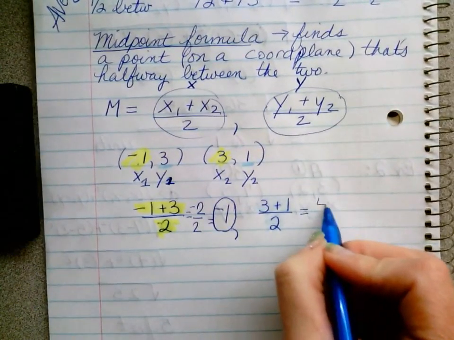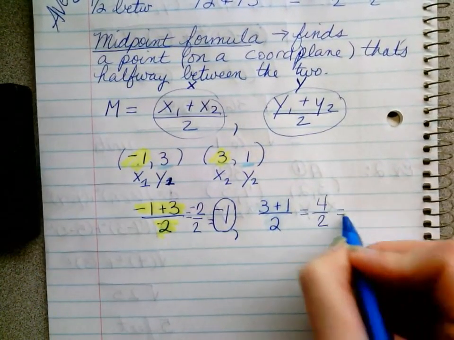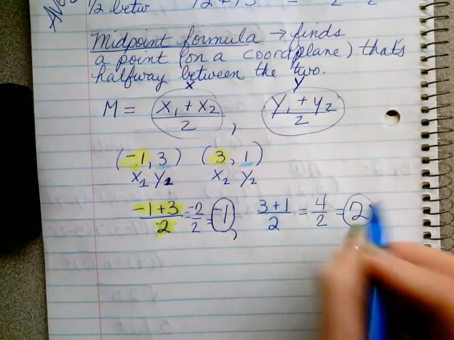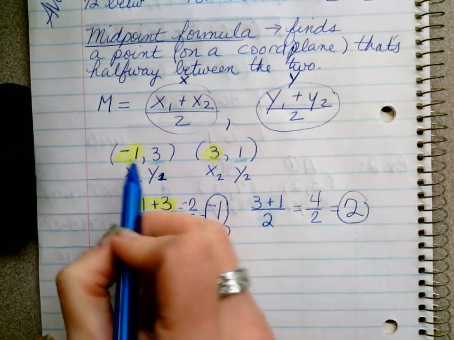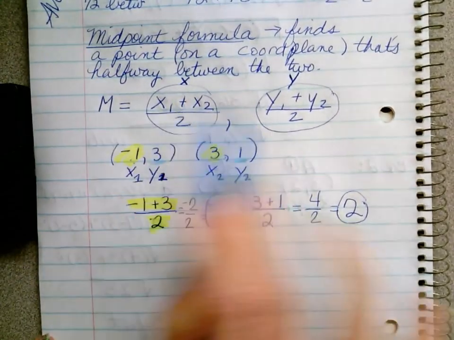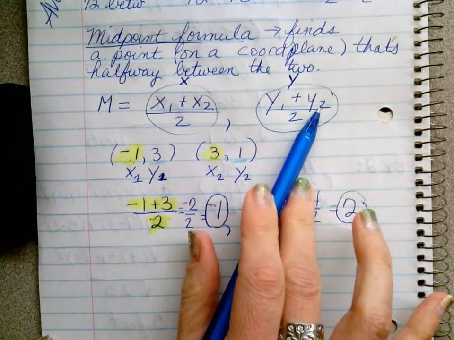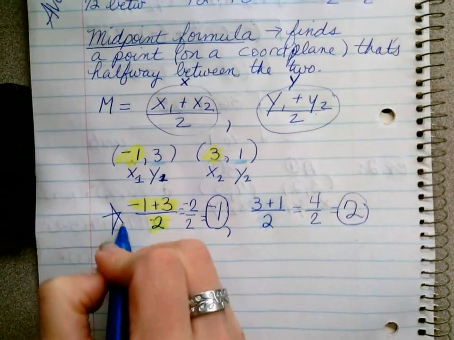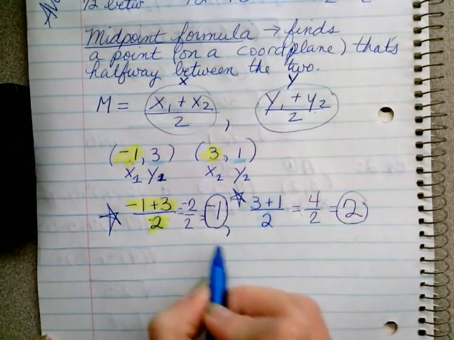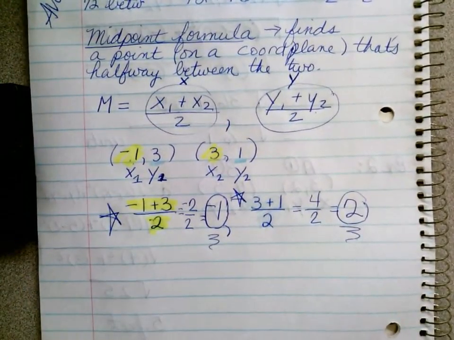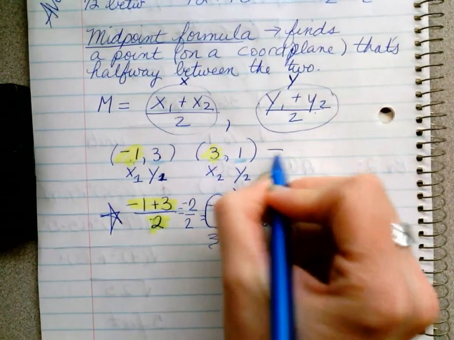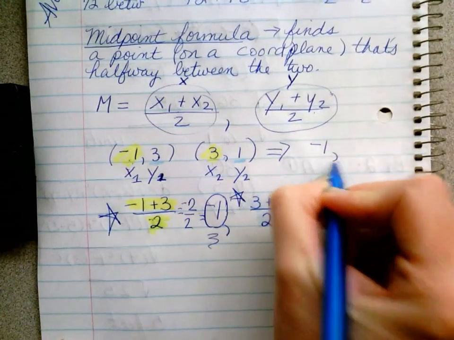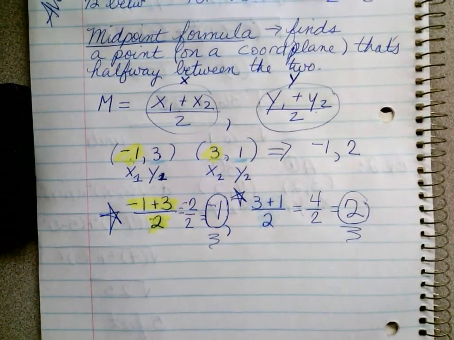My y is whatever 4 divided by 2 is, which is a 2. So to find the midpoint, we used the simple items that they gave us and found the information out. So the midpoint between this and this is negative 1, 2.